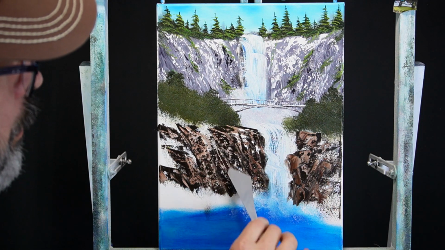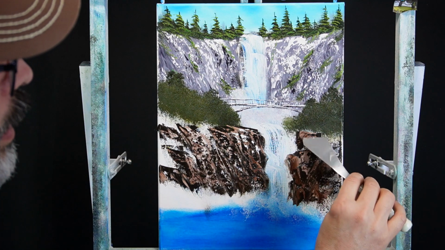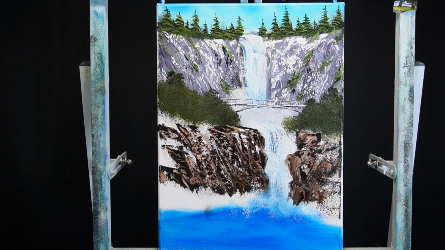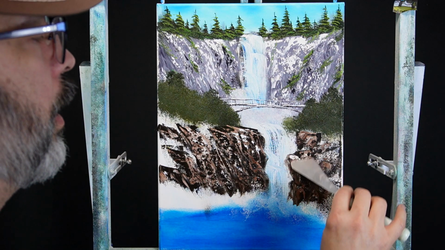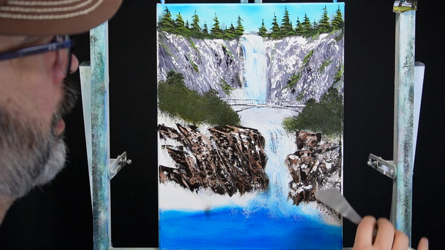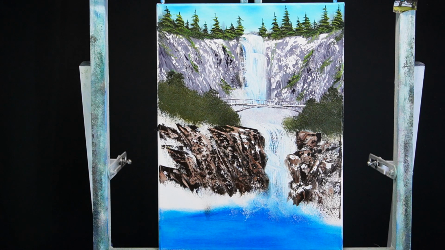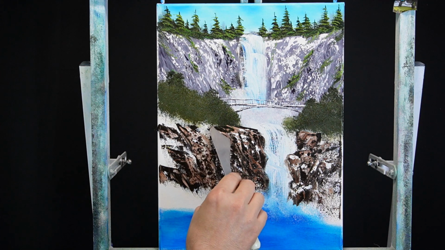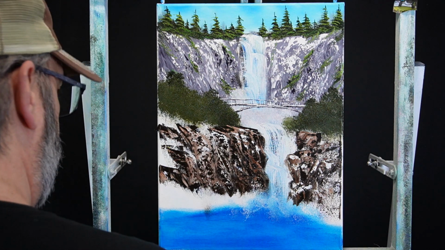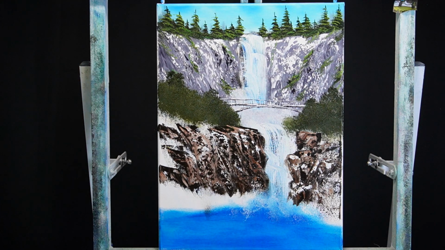Let it hit a couple of spots here and there. There we go. I like that. Maybe pull a little bit more down like that. Good. Left plenty of stuff under there.